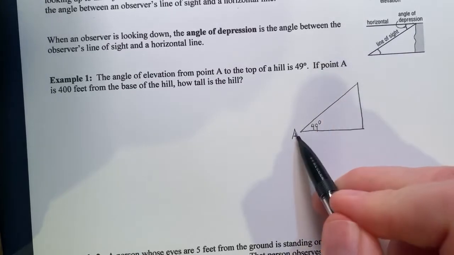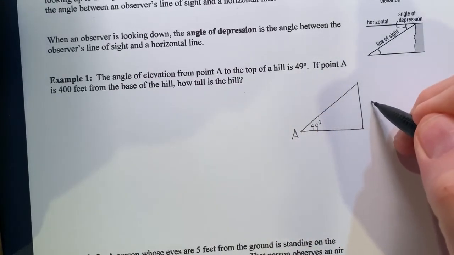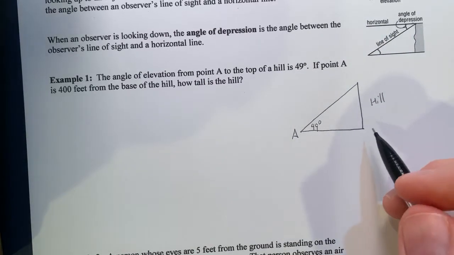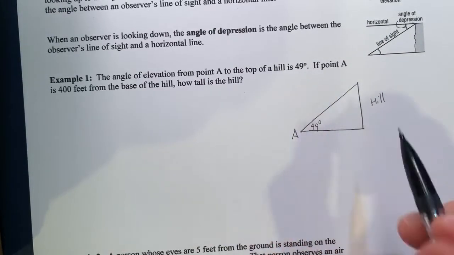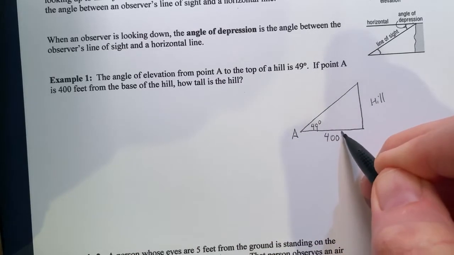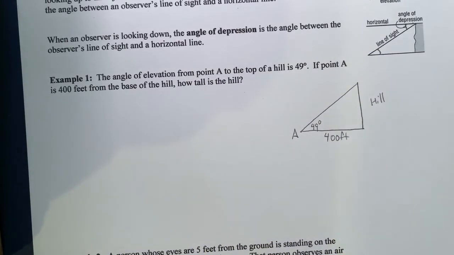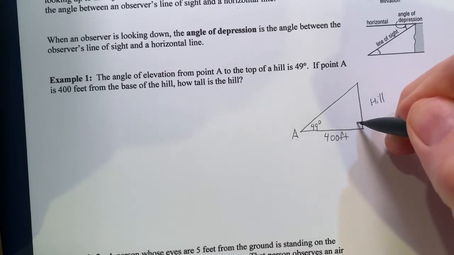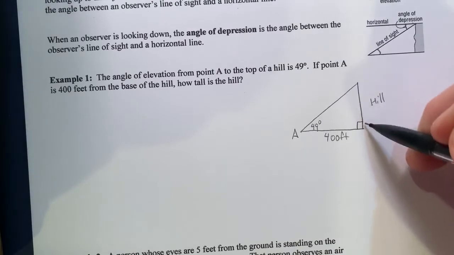This is point A, and this is your hill over here, okay? If your distance from point A to the base of the hill is 400 feet, all right? And then they want to know how tall the hill is. So here's your right triangle. Here's the hill. We want to find the height of the hill, or how tall the hill is.